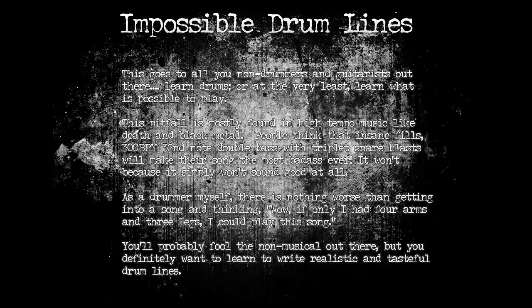So basically, when you're writing your drum lines, listen to a band you really like, or watch a drummer on YouTube. Oh, I really like this guy, I like this fill that he does. And write the fill. That way you know for sure you have written a very realistic, possible drum line in your song, and it will not call attention from another musician or a listener who will go, well, that sounds odd. Is that even real? Maybe you'll be able to fool the non-musical out there, but you definitely want to learn to write realistic and tasteful drum lines. Realistic and tasteful being the key words.